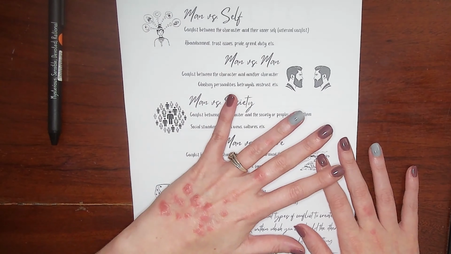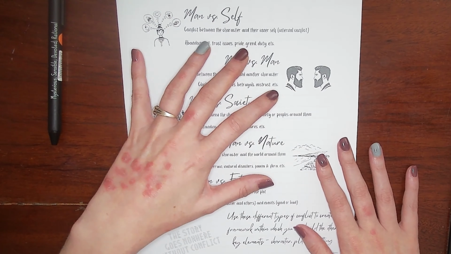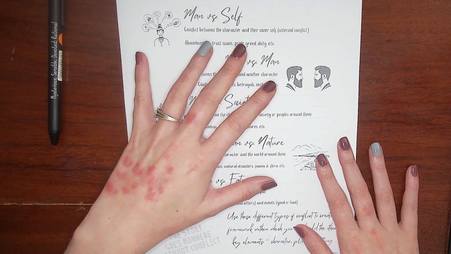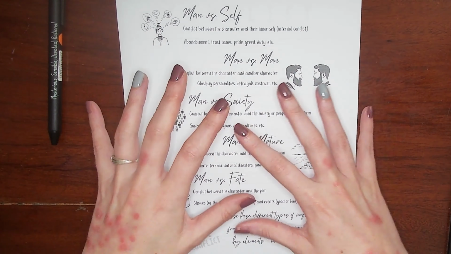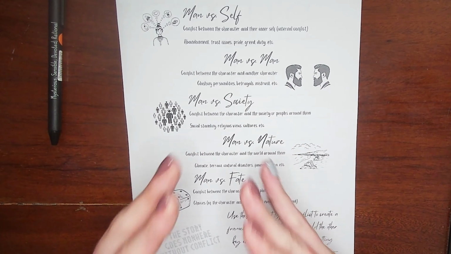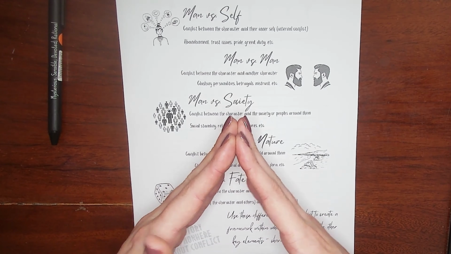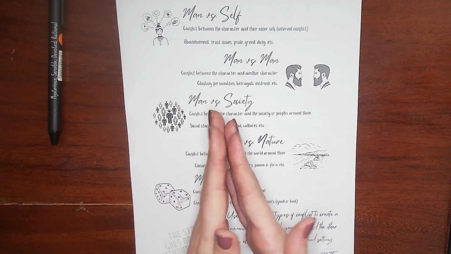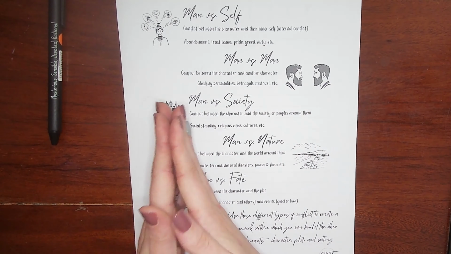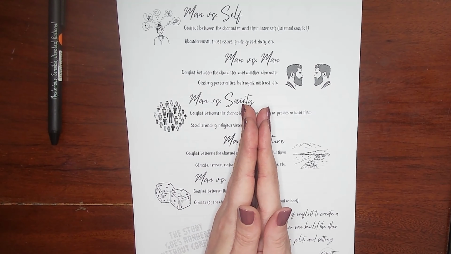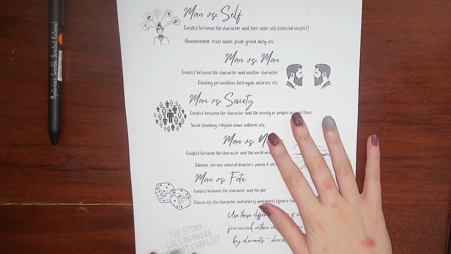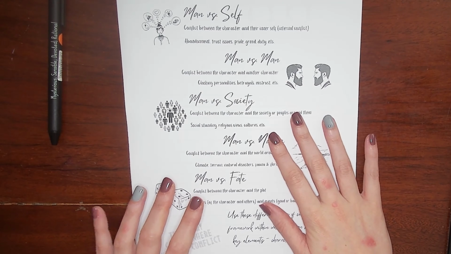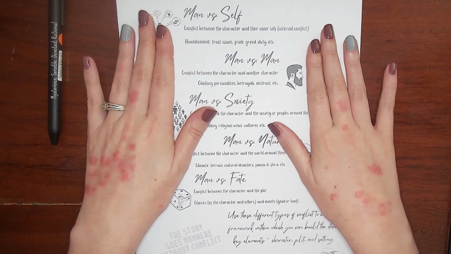Now remember, this whole exercise today is not specific to just one character. You can do this for multiple characters or multiple plot lines. This is also just a brain dump, but it's more focused. It is more targeted to getting to the right setting, the right plot, and the right characters for the story that you want to tell, because your story starts and ends with conflict. Nothing in your story happens, and the story doesn't go anywhere, without conflict. So, first we've got man versus self conflict.